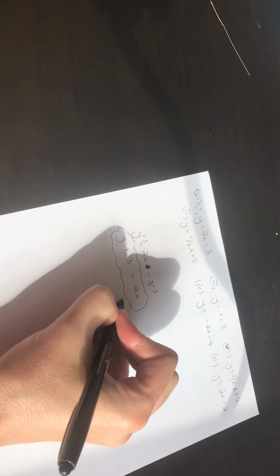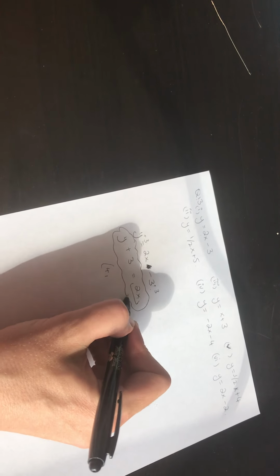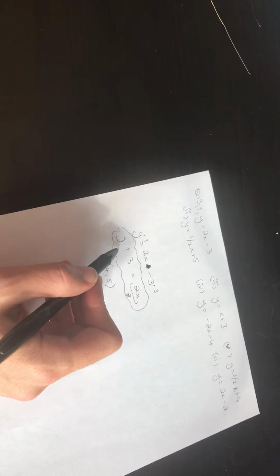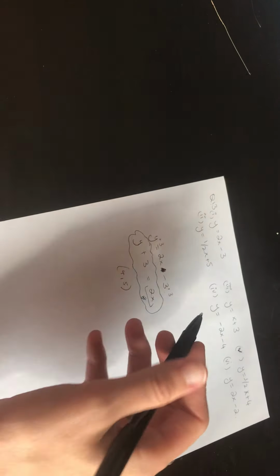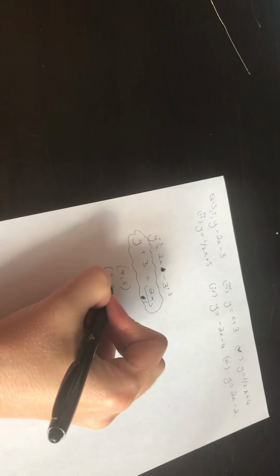I need to find 2 points. So if the x coordinate was a 4, this side would be 8, which means that this has to be a 5. And then you'd have 5 plus 3, 8, 8 equals 8. So (4, 5) is a point on this line here. And let's go, I'd say, (3, 3). So 2 times 3 is 6, 3 plus 3, yeah, (3, 3) is a point.